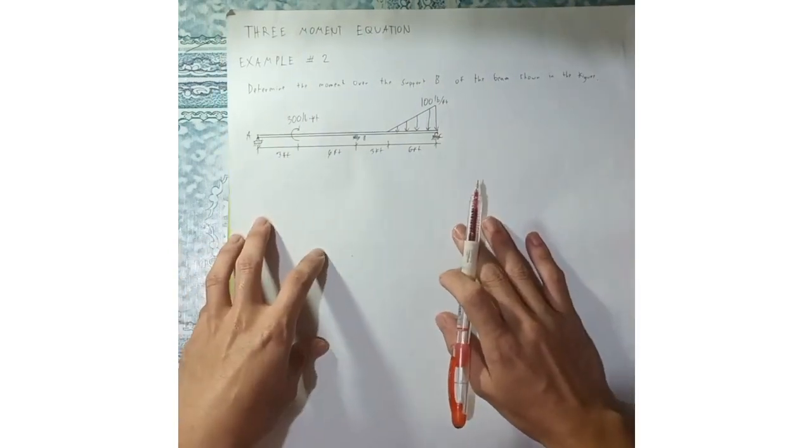So for the 3-moment equation example number 2, determine the moment over the support B of the beam shown in the figure. Okay, so similar lang sa example 1. First, since it's a continuous beam, we'll use a 3-moment equation.